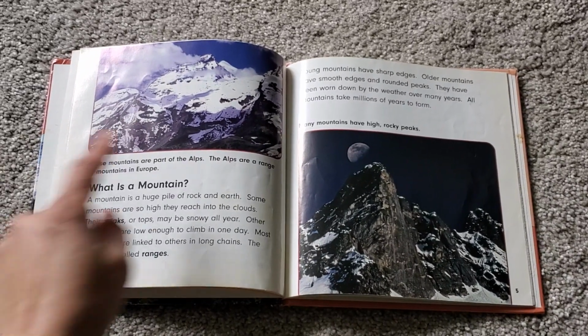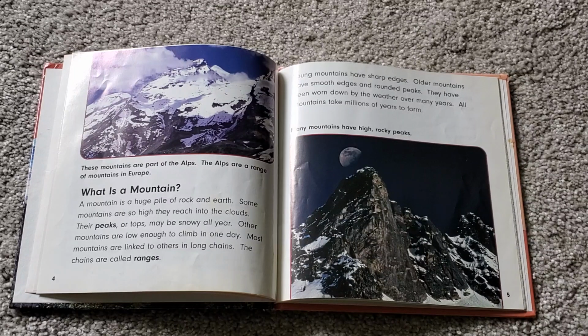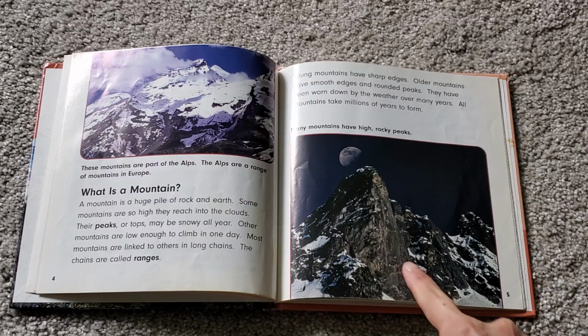These mountains are part of the Alps. The Alps are a range of mountains in Europe. Young mountains have sharp edges. Older mountains have smooth edges and rounded peaks. They have been worn down by the weather over many years. All mountains take millions of years to form. Many mountains have high, rocky peaks.